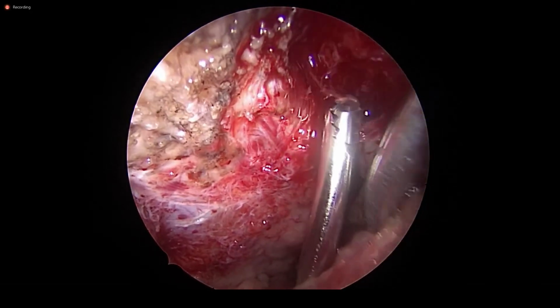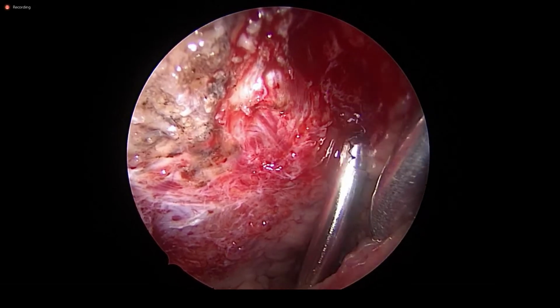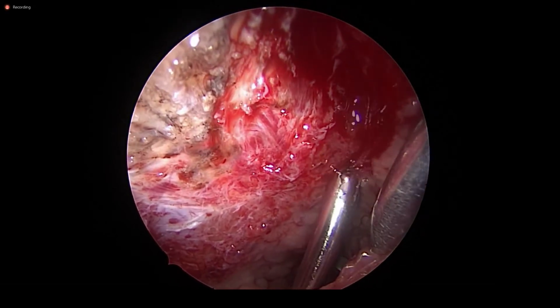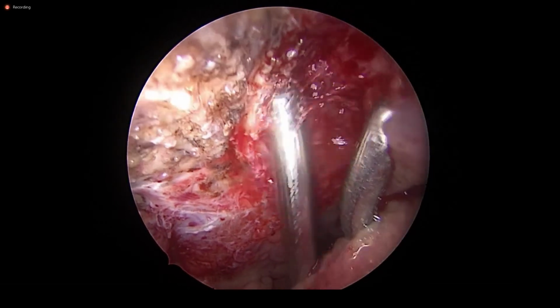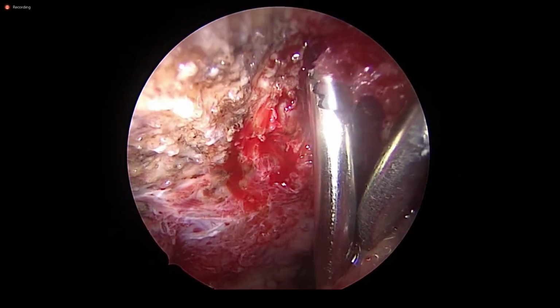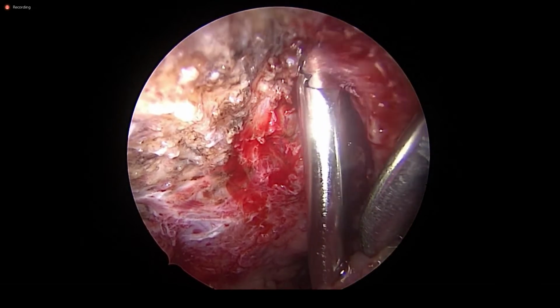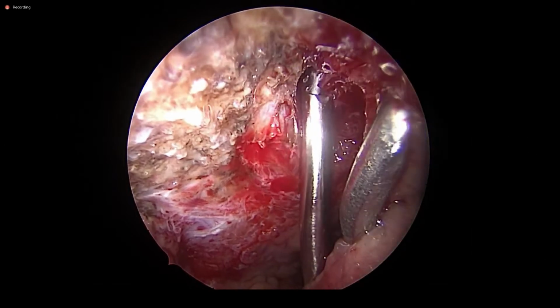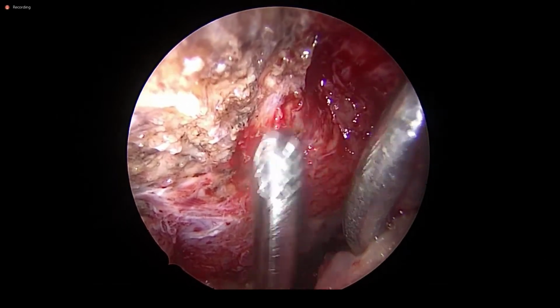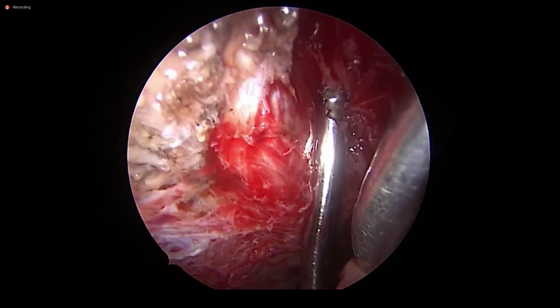This is behind the torus. I am behind the torus. Can you see? Yes, sir. I am not poking my blade anywhere. Absolutely under vision. See this? Only perimysium there behind. Can you see? Yes, sir.